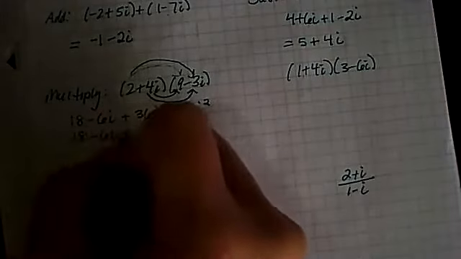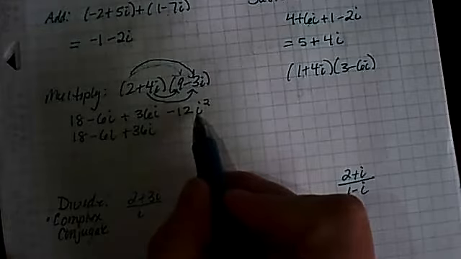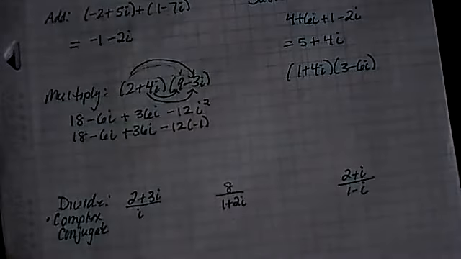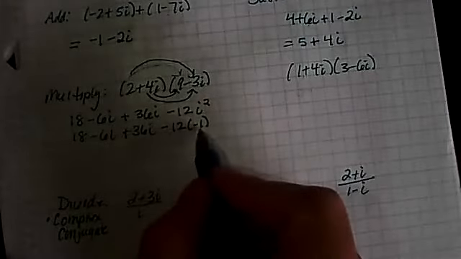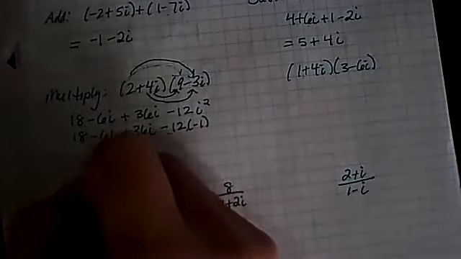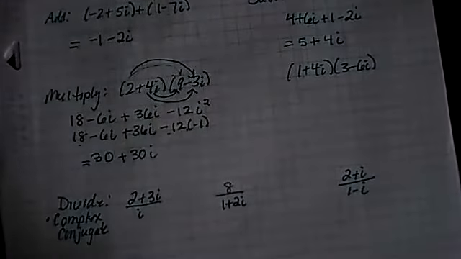All right, so let's rewrite this. It's 18 minus 6i. Okay, so this becomes what? That becomes -1. So that's going to be minus 12 times -1, so I can replace that. So here we have 18, and this becomes +12, right? -12 times -1 is +12. So 18 and 12 will give us 30. And then -6i and a positive 36i would be plus 30i. So notice the form: real number, imaginary number.